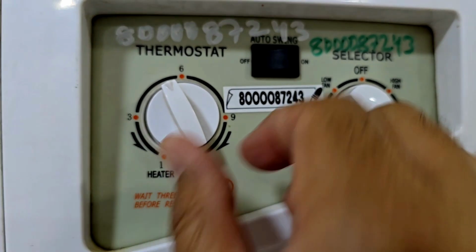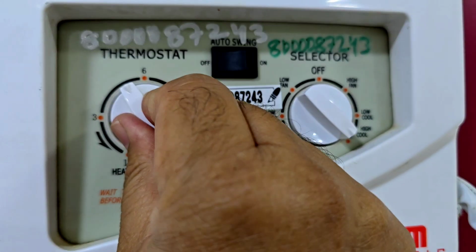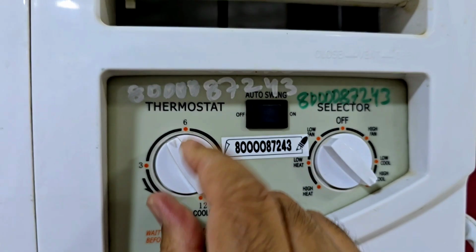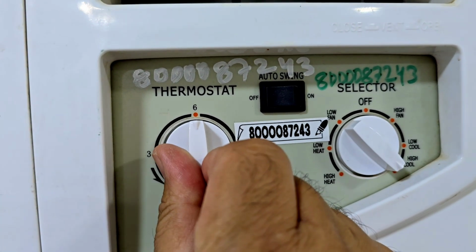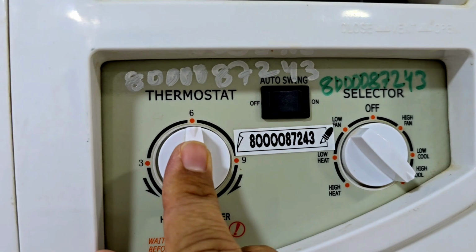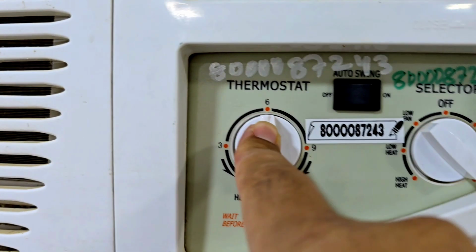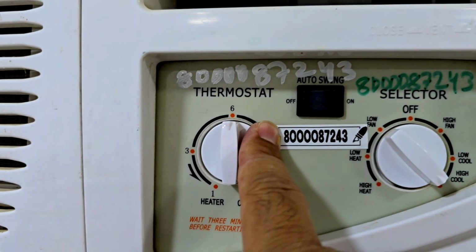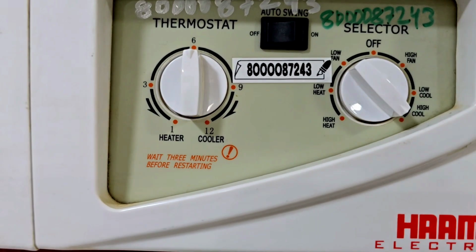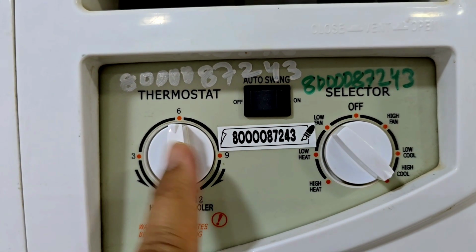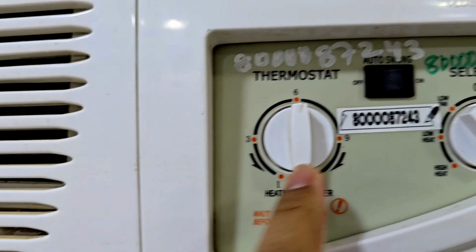For every point here, if on number 5 it's 25, and when you increase by 1 number up to 6, it will give you 23. Then with a 1 number increase, it will give you 21, like this. Each number has a 2 degree difference. So that's simple, it's practical. I showed you.